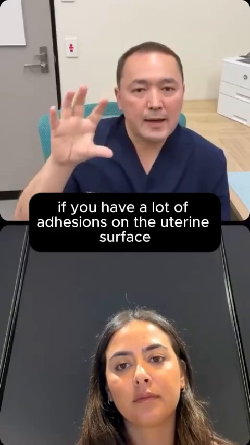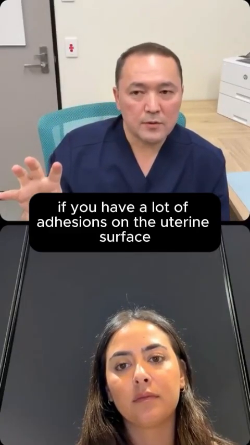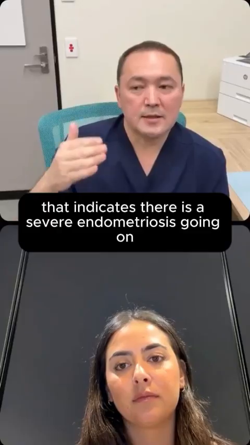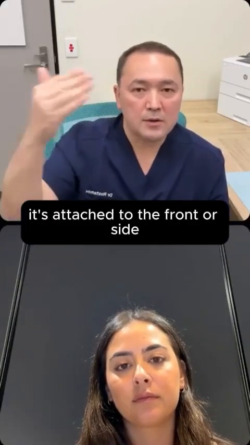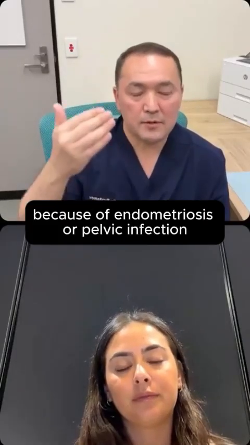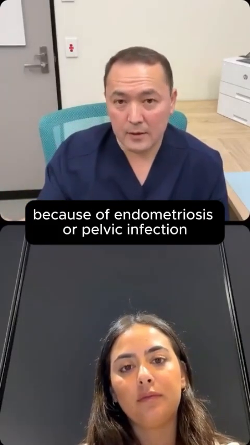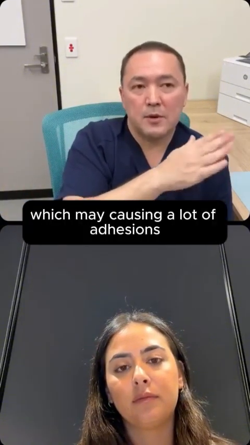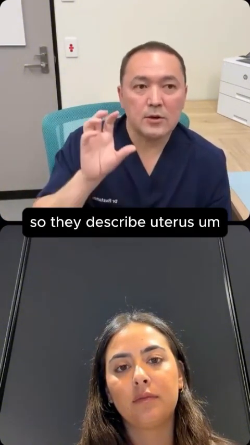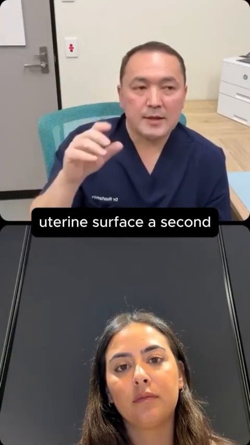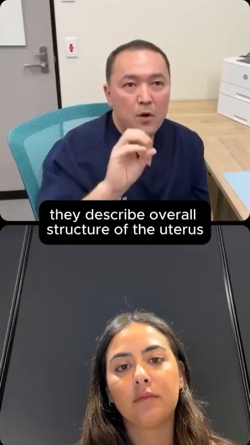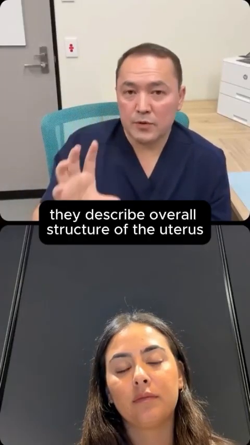If you have a lot of adhesions on the uterine surface, that indicates there is severe endometriosis going on. It's attached to the front or side or behind the uterus because of endometriosis or pelvic infection, PID, or you may have a hydrosalpinx, which may be causing a lot of adhesions. So they describe the uterine surface.